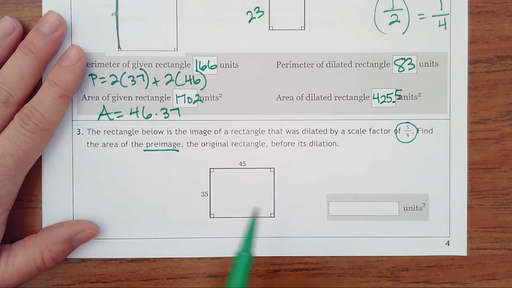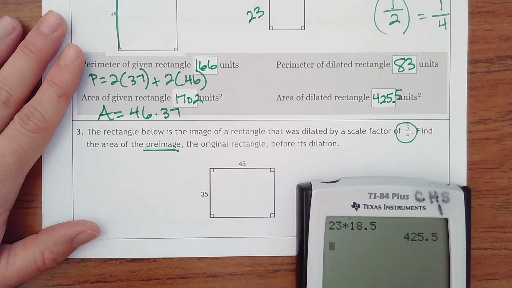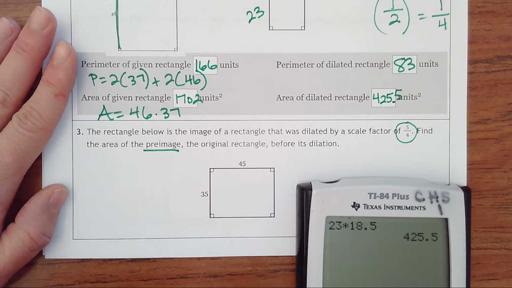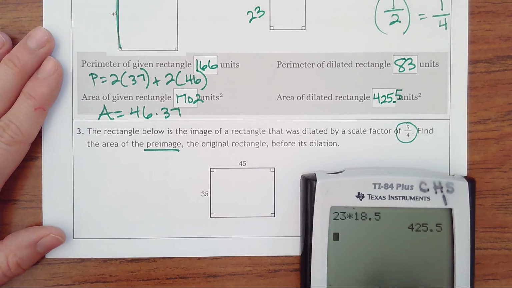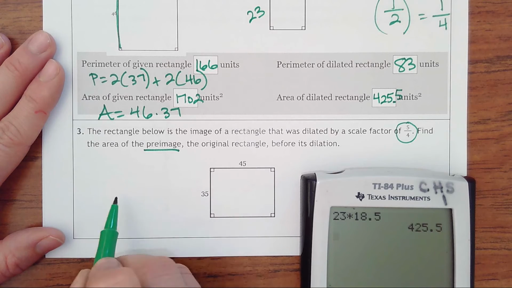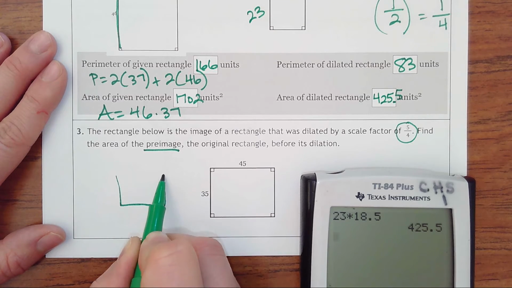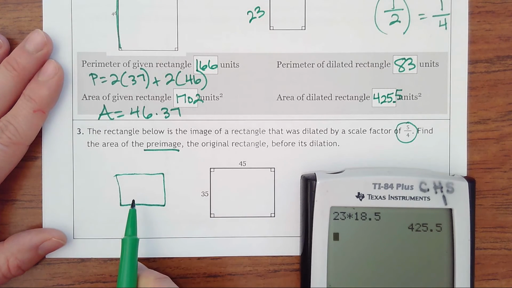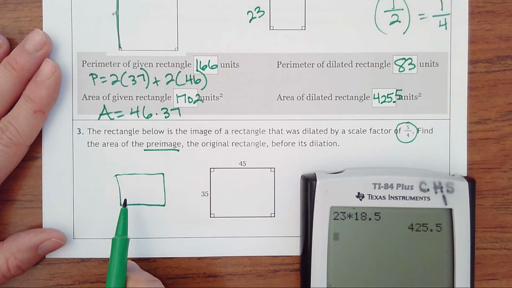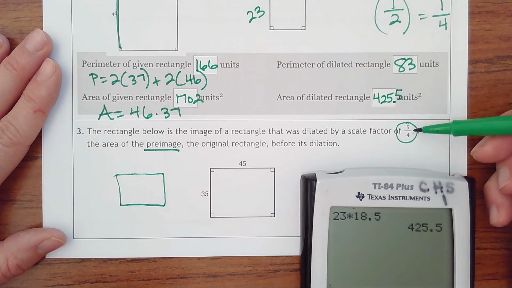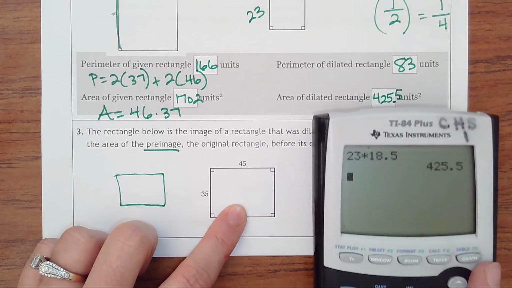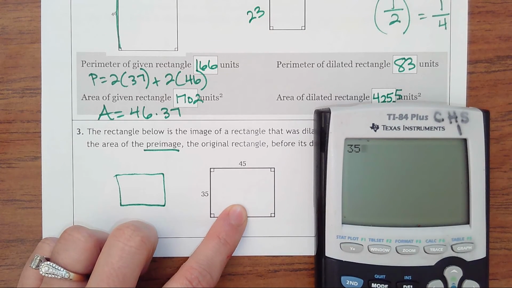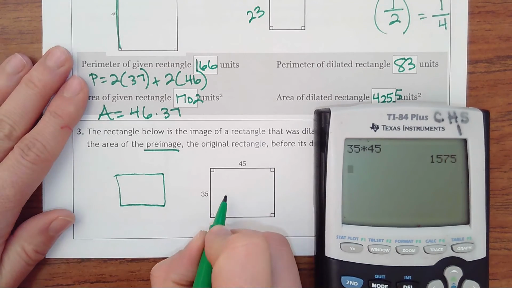So our original rectangle was smaller to begin with, and so it got increased by a scale factor of 5/4, which is bigger than 1. First thing I would do is find the area of this rectangle. The after image is 1575.